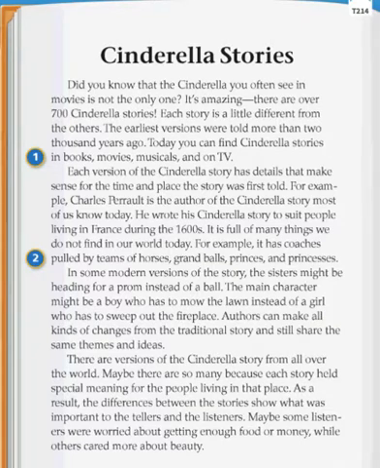Maybe there are so many because each story held special meaning for the people living in that place. As a result, the differences between the stories show what was important to the tellers and the listeners. Maybe some listeners were worried about getting enough food or money, while others cared more about beauty.